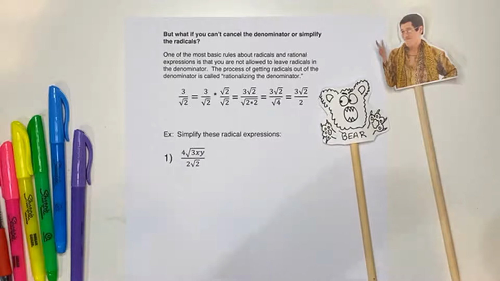And in previous videos, what we were doing was talking about multiplying and dividing radicals when everything goes well. And this is the video to talk about what if everything does not go so well? What do we do when things are just really hard?